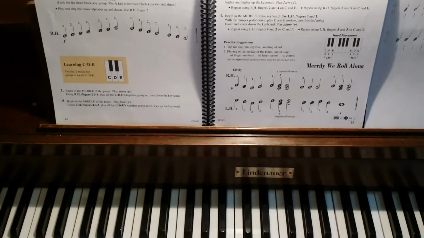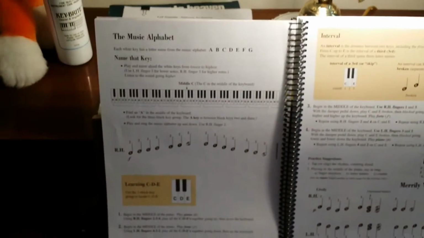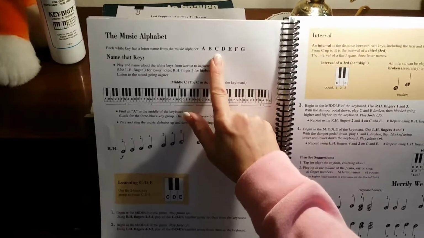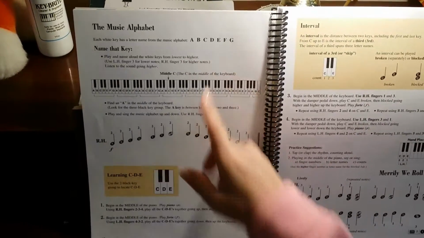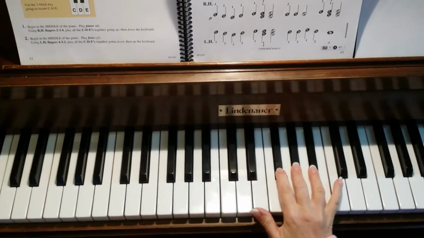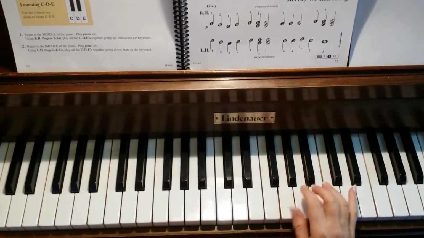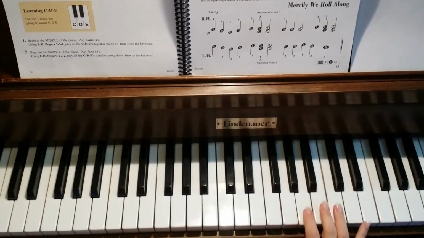This is lesson 3 of beginning group piano, and today we're going to talk about the musical alphabet. The musical alphabet takes the first 7 letters of the alphabet, A, B, C, D, E, F, G, and those are the names of the white keys on the keyboard. So if you go to the group of 3 black keys and you go between the second and third black key, you will find the letter A.